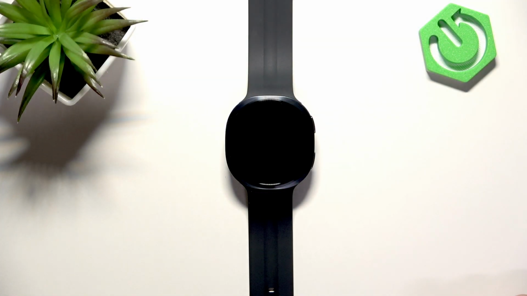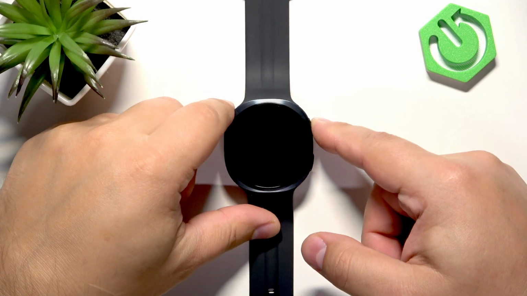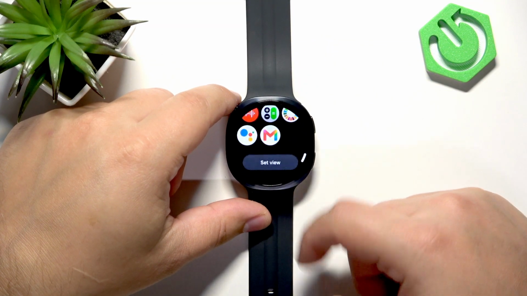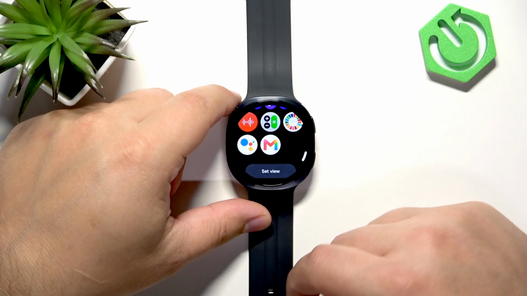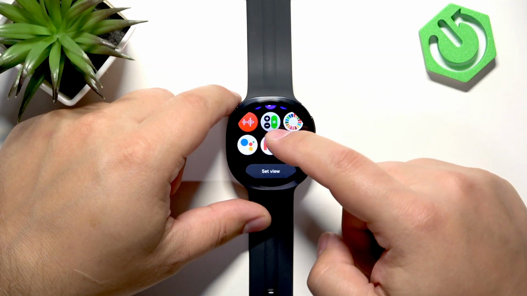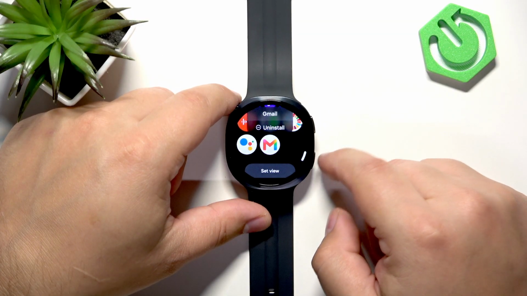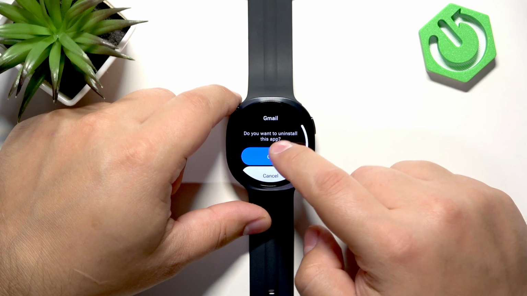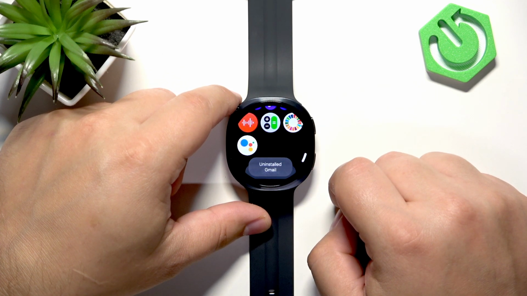So to uninstall applications, wake up the screen by pressing the home button, then swipe up on the screen to open the menu. Now scroll through the menu, look for the icon of the application you want to uninstall, then press and hold on it and you will see this pop-up. And you can tap on uninstall and the app will be removed like this.